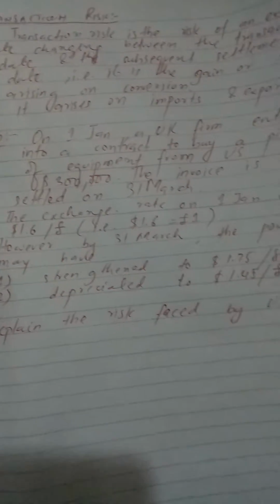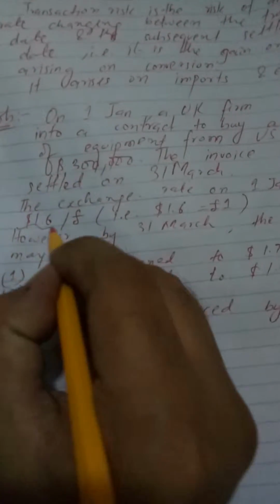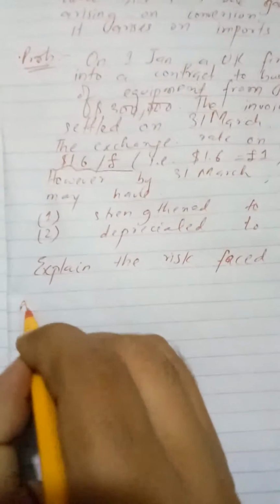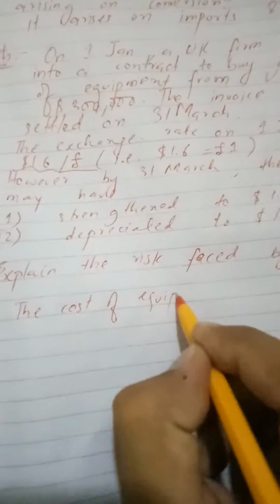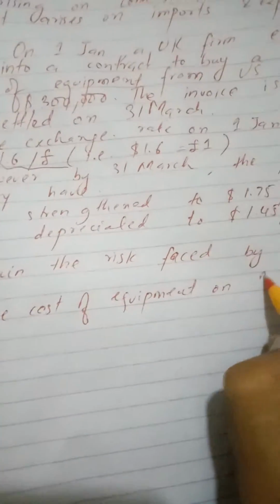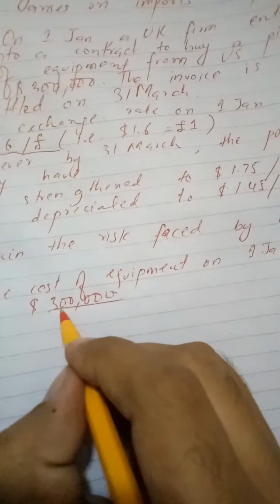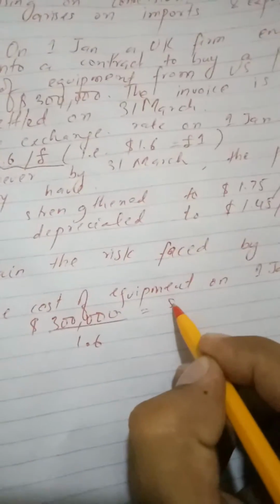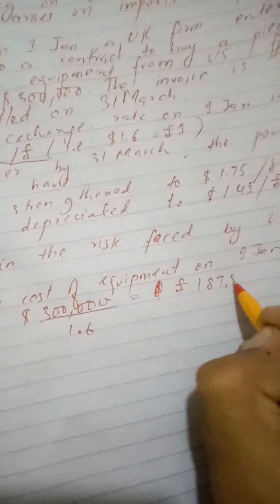So the cost of the equipment on 1 Jan, at the exchange rate of 1.6, is 300,000 divided by 1.6, and that would be 187,500. That would be the cost of the equipment on 1 Jan.